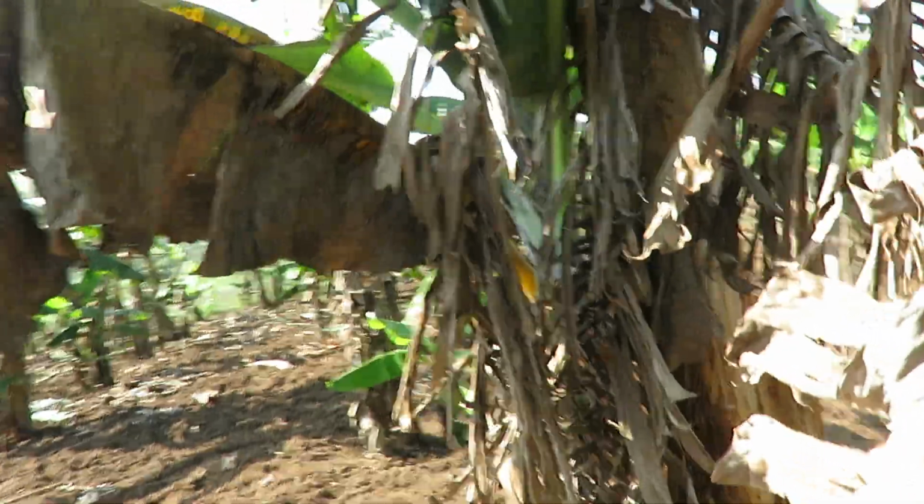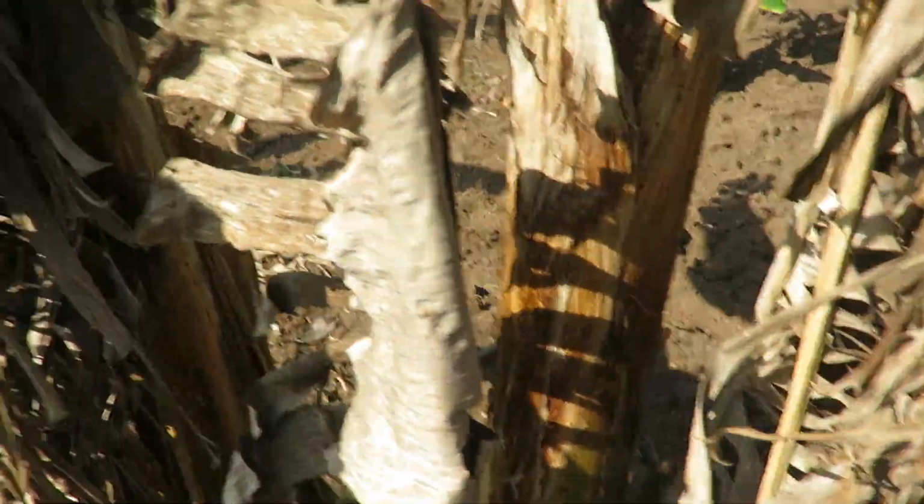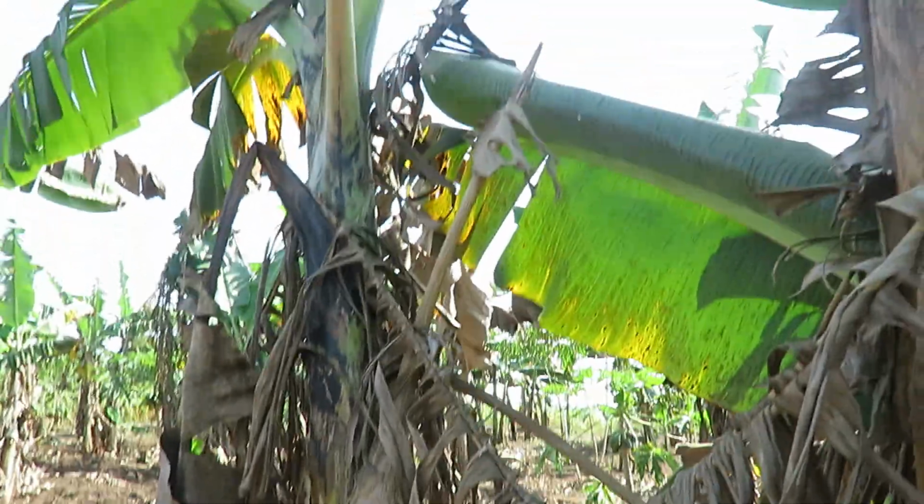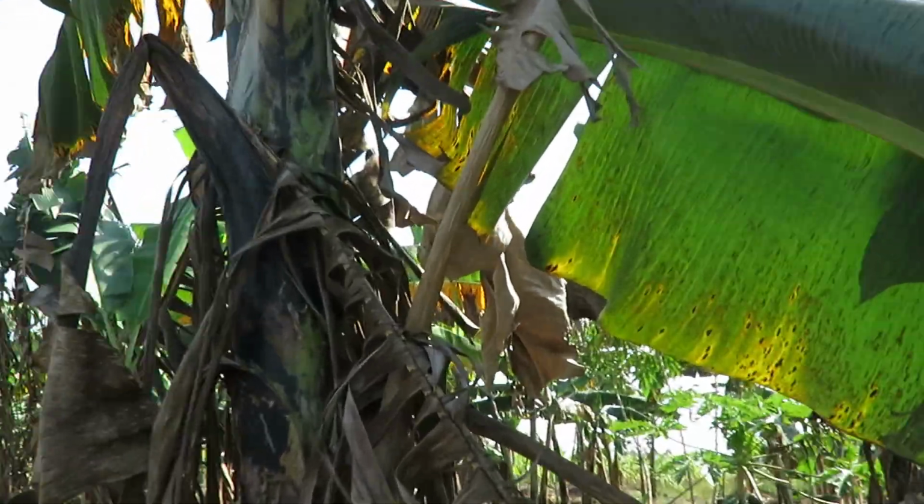So whatever management you do must favor the banana fruit. Because you're looking at the quality, how it looks, you're looking at the size. Yeah, very important. So this is the mat. The mat is where the bananas grow from.